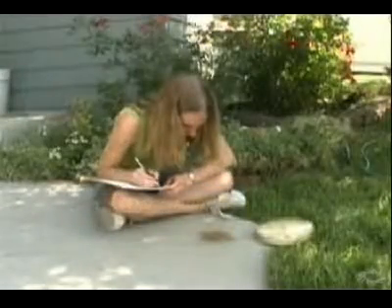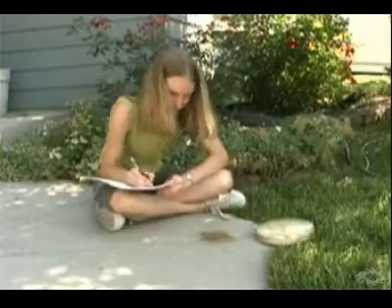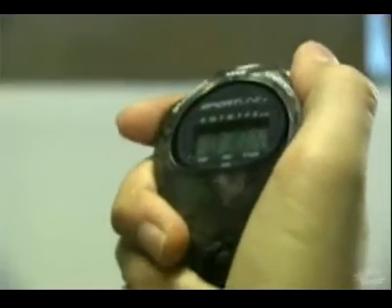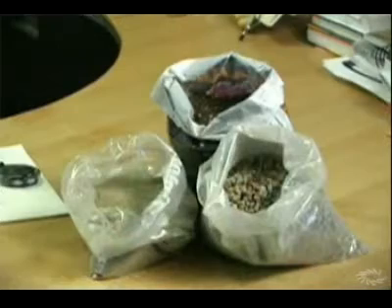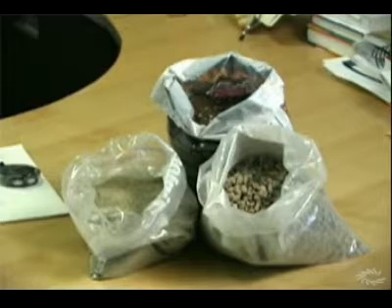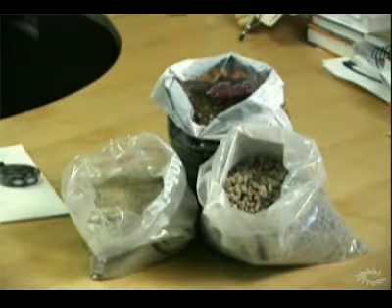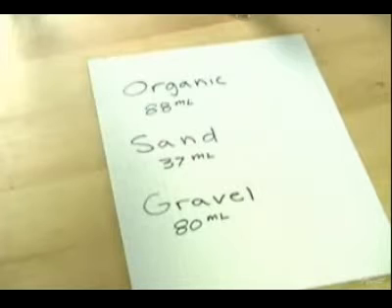Analyze results and draw conclusions. In performing the scientific method, once the experiment is completed, it's time for the post-experiment steps of analyzing the results of the experiment and drawing conclusions. In the experiment to determine which kind of soil, sandy, organic, or gravelly, is best for absorbing water, it was found that organic soil most readily passed water through it.